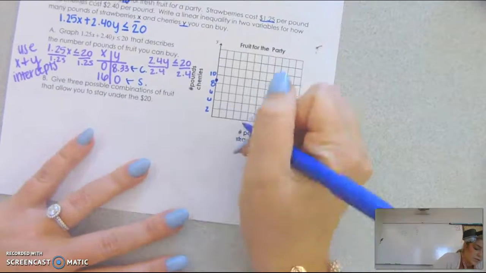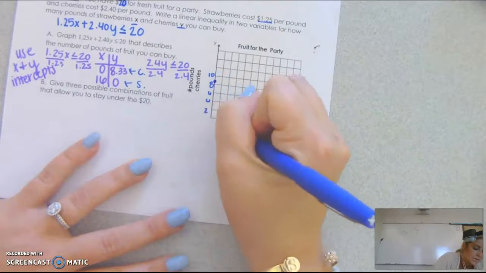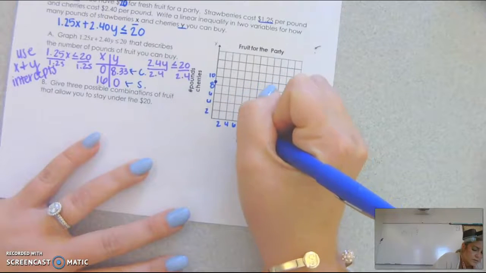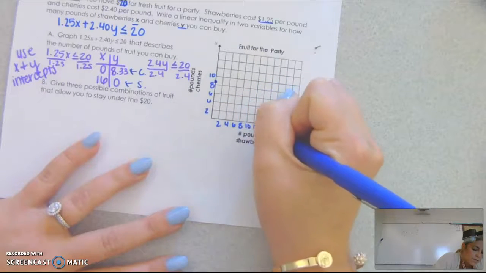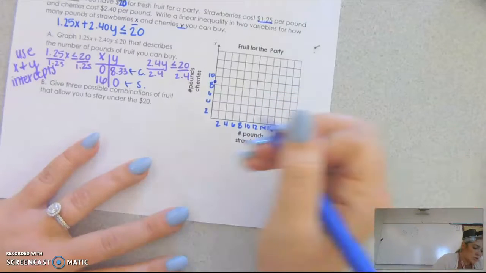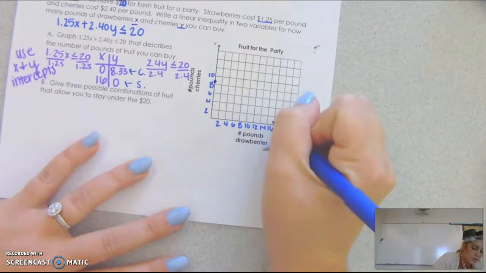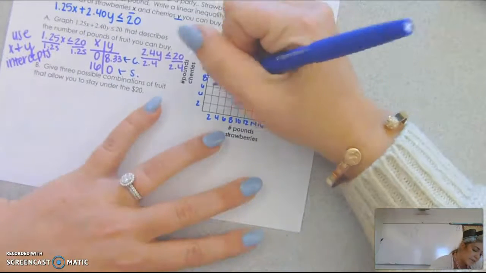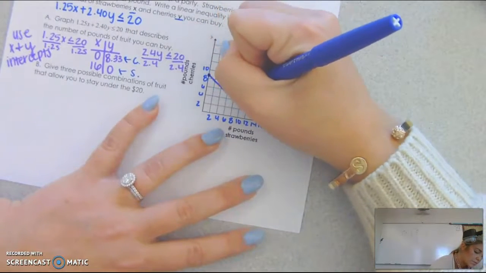I'm going to do the same thing and label across the graph. So 2, 4, 6, 8, 10, 12, 14, 16. And then my strawberries is just over 16 and put a point. So now I'm going to connect those 2 points.